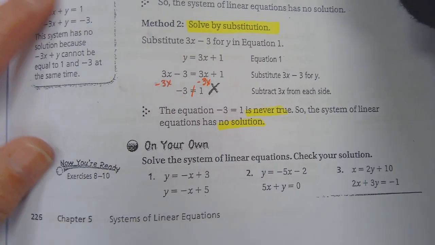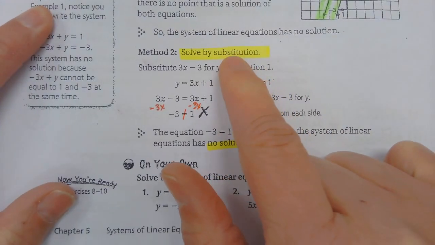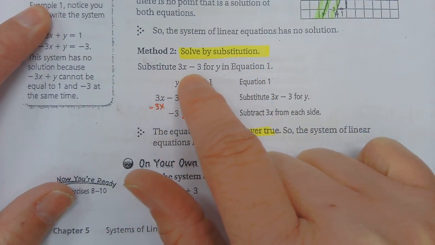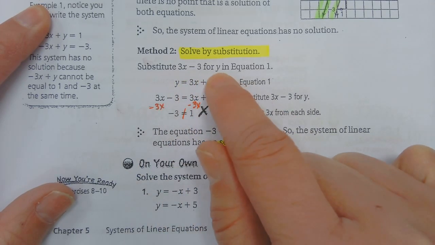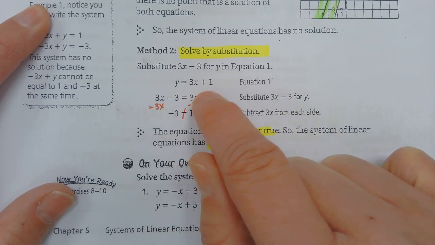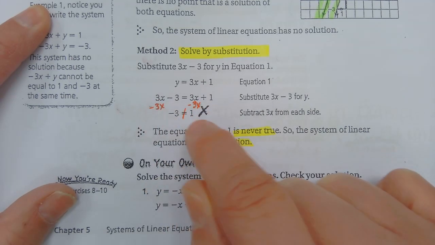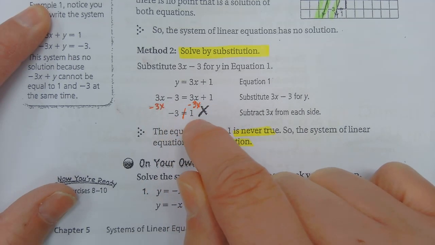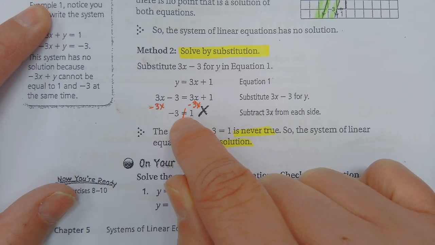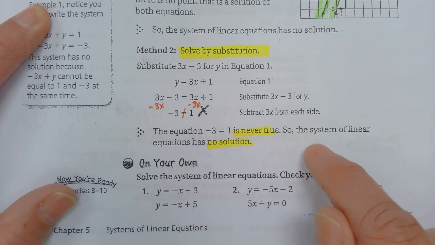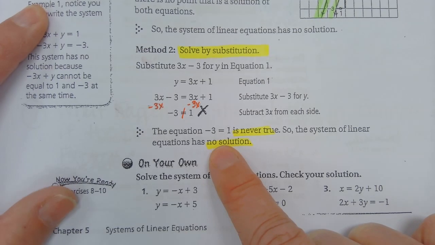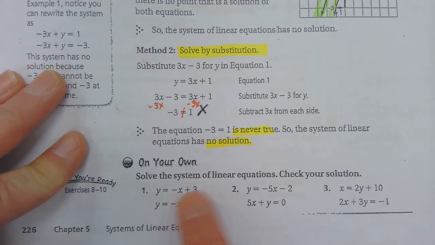If I did not see that to begin with, and I was solving by using substitution, for example, substitute 3x minus 3 for y in equation 1. When I do that, I would subtract 3x from both sides, and I get negative 3 equals 1. We know that negative 3 can never equal 1, so the system of linear equations has no solution. Okay, so you can go ahead and try 1, 2, and 3 on the other page. There's room for you to do that.